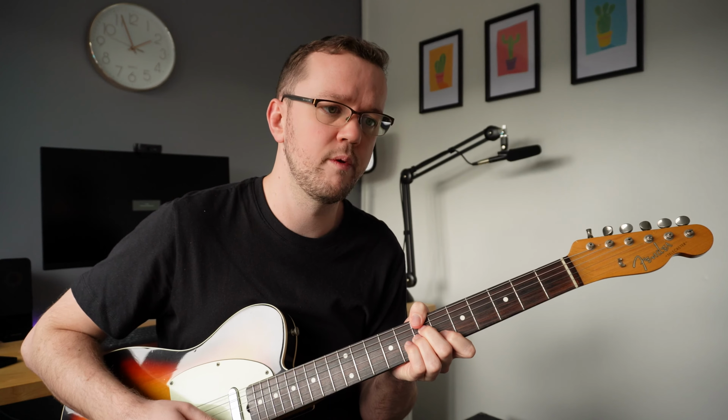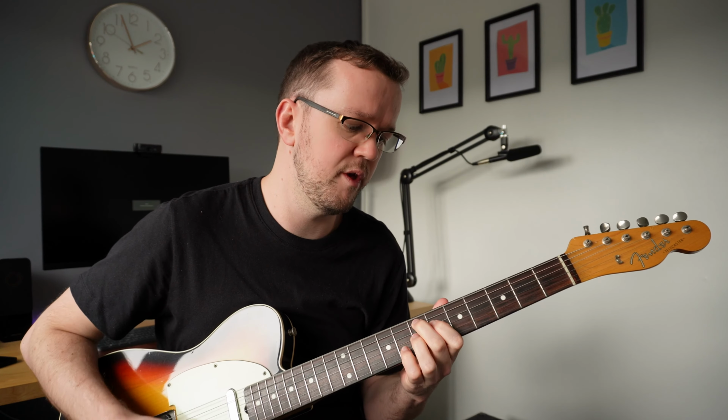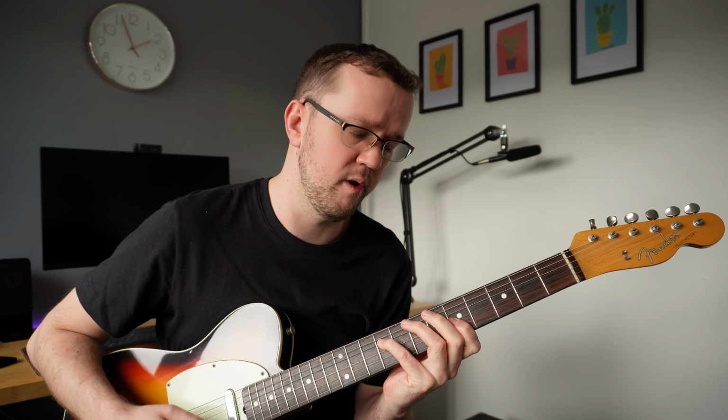So 2, 5 altered, and then some kind of 1 chord triad, 6, or maybe even a 7th, or maybe even a 9th. It doesn't really matter, but just to get going, you could start by using grips like that.